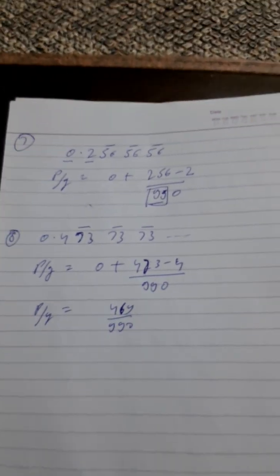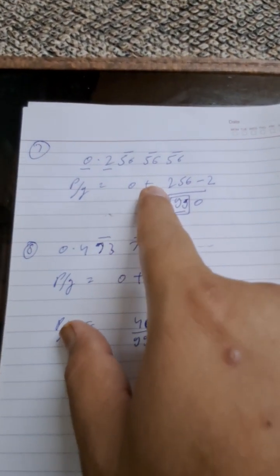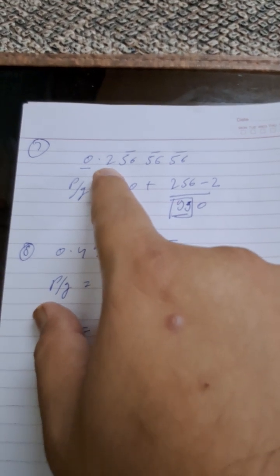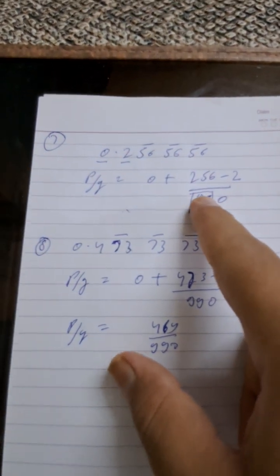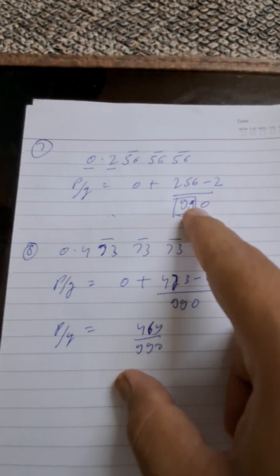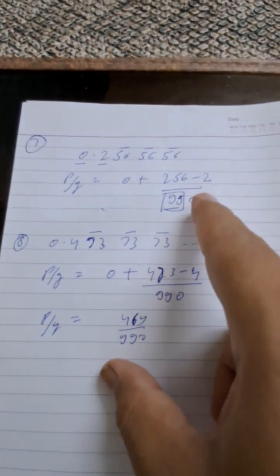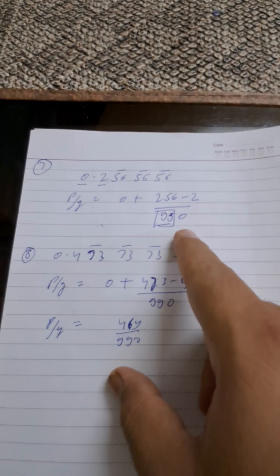Now let's look at a very simple example and a shortcut for how, if there are non-repeating digits, that can be converted into P by Q form very quickly. Here you can easily see that if there is a 0 before the decimal, you put down 0, plus you take the non-repeating digits and then the repeating digits, to get 256. Out of that you subtract the non-repeating digits, which is 2, and in the denominator you put 9 two times, because there are two digits repeating, 5 and 6, and 0 once, because there was one digit, 2, that was not repeating. So this is the answer that we will get again, 254 by 990.